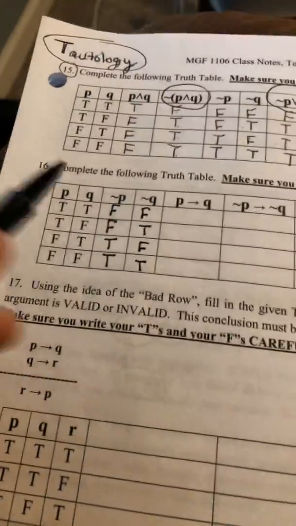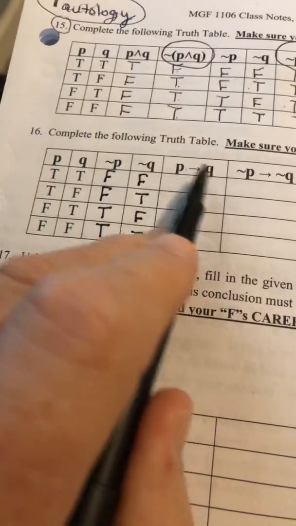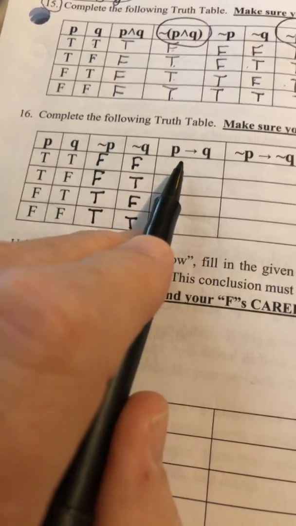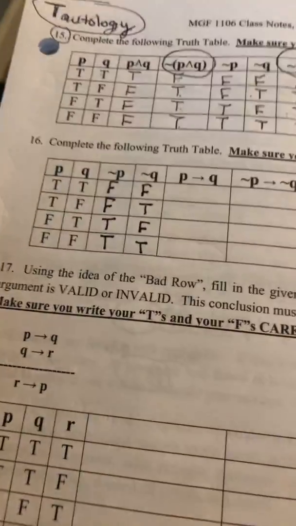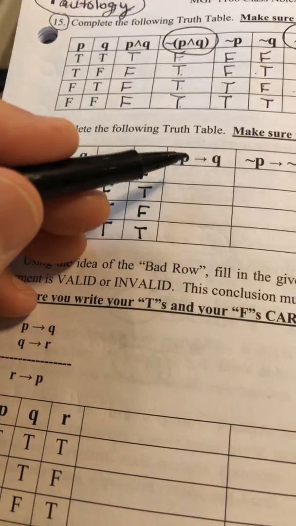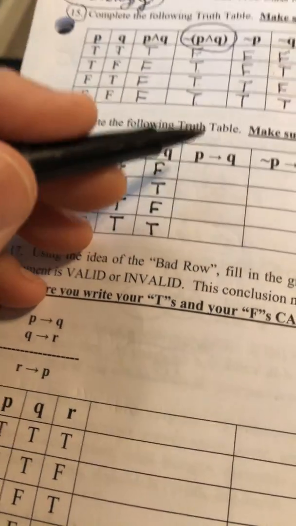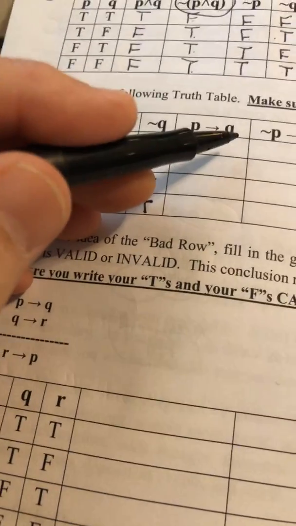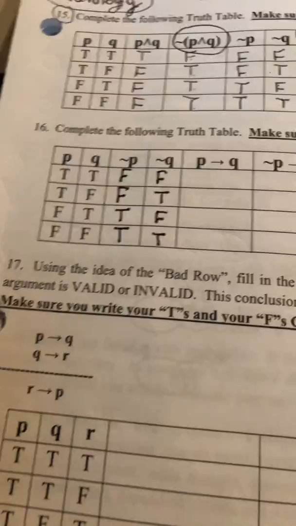Okay. Now, P implies Q. Remember, the only time an implication is wrong is when P is true and Q is false. That's the only time it's wrong. For example, I said, if I win $50, I will take you to the movies. If I won the $50 and didn't take you to the movies, true implies false, that would be a lie. And that's the only time that's a lie.